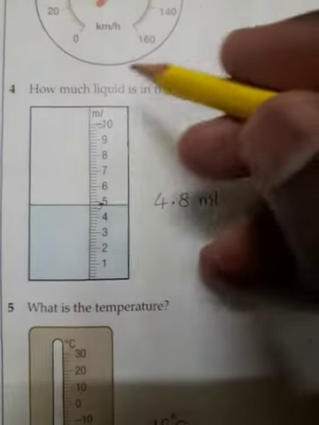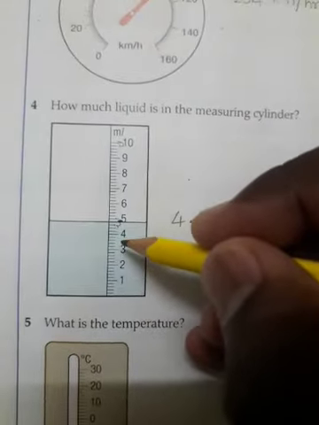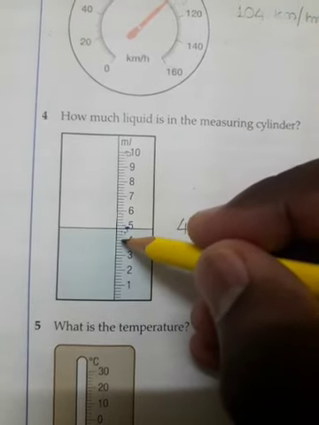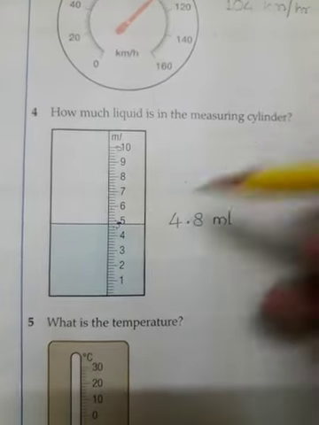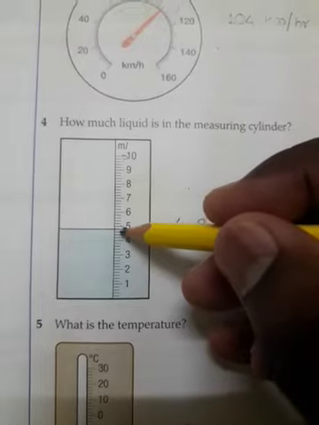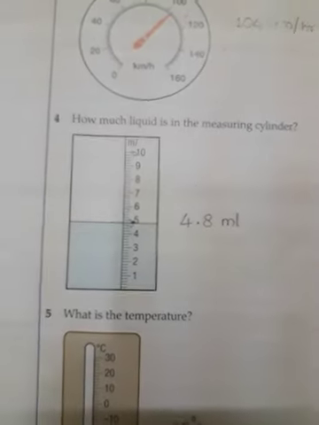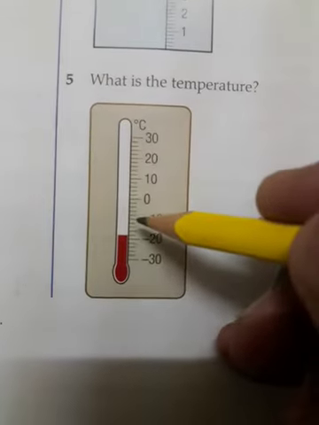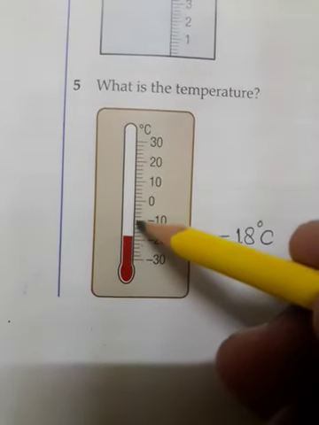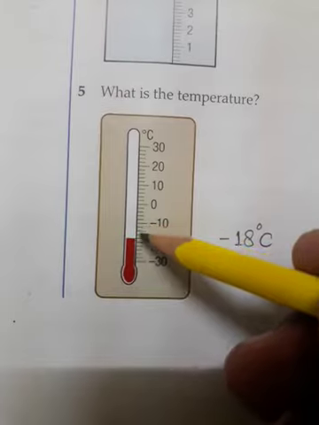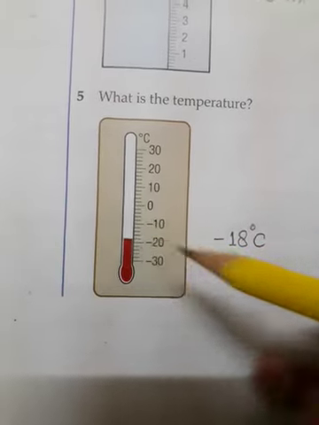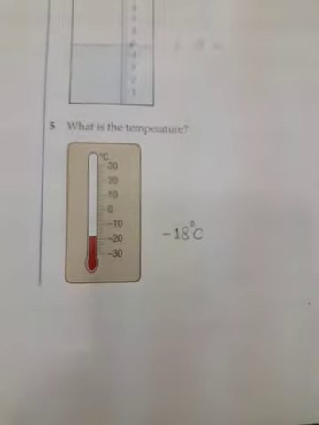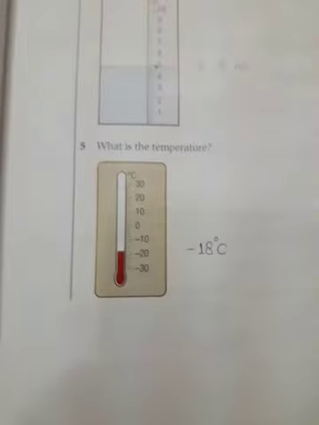This one is what? Total is milliliter. So here each line, how much? Each small line is 2. That means here is 4.2, 4.4, 4.6 and 4.8 milliliter. And now the negative means you can count reversely. So this is minus 10, so minus 12. Again each line is 2. Minus 12, minus 14, minus 16 and minus 18. So minus 18 degrees Celsius, because this is in terms of degrees Celsius.